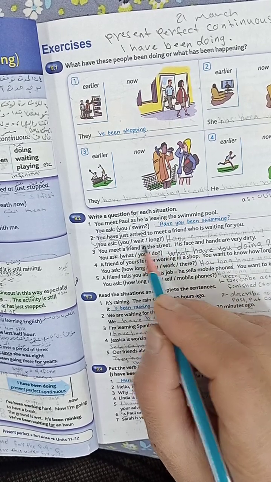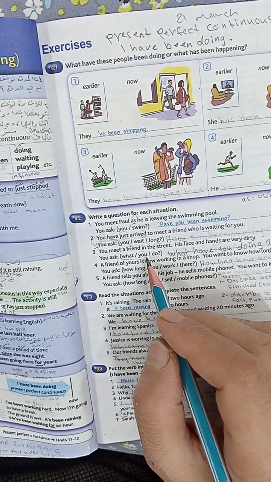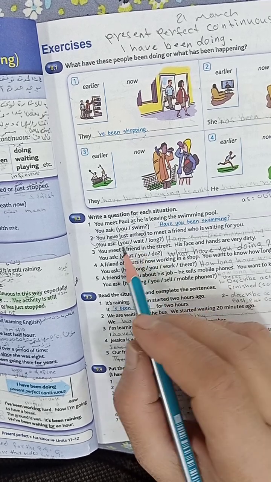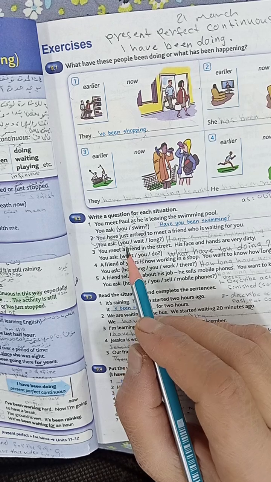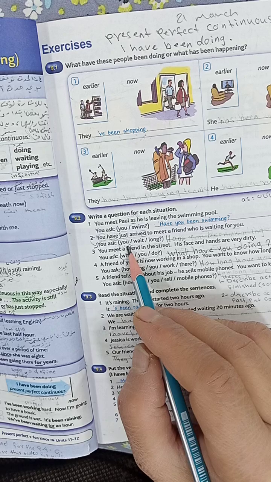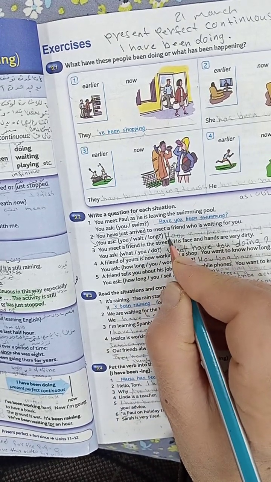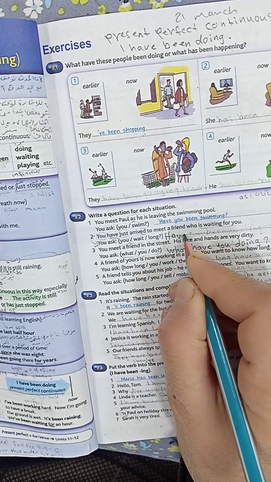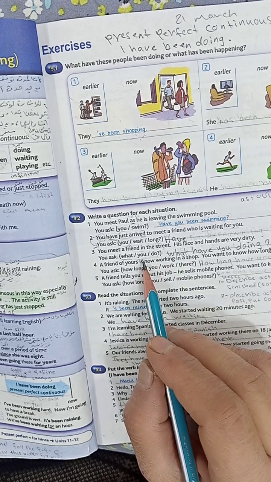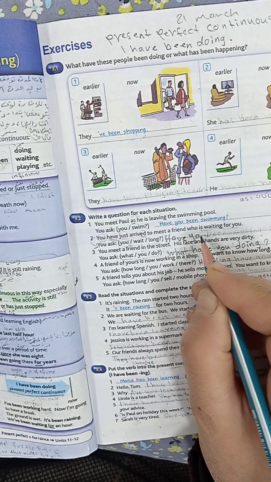What's the form of the auxiliary verb in the present perfect continuous? Have or has, depending on what? Yes, depending on the subject. So with you, we should use have. Excellent. Have, and then after the auxiliary verb we use the subject, you. Have you.